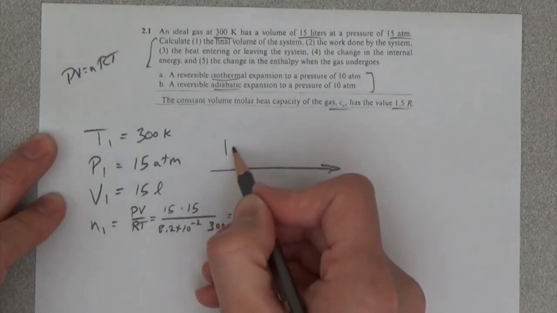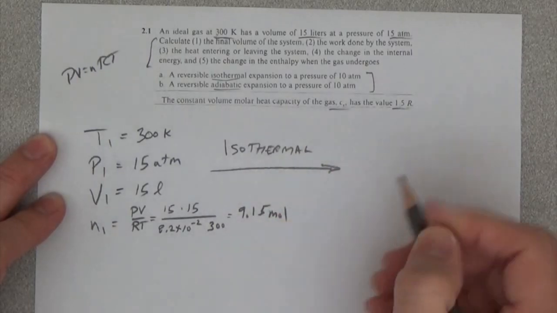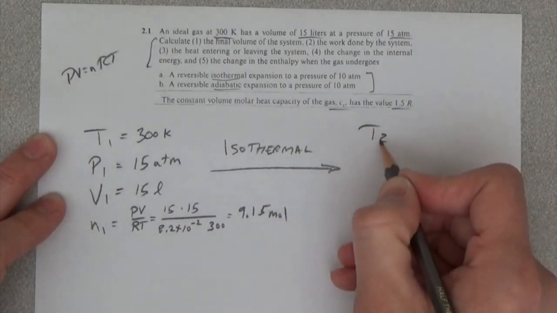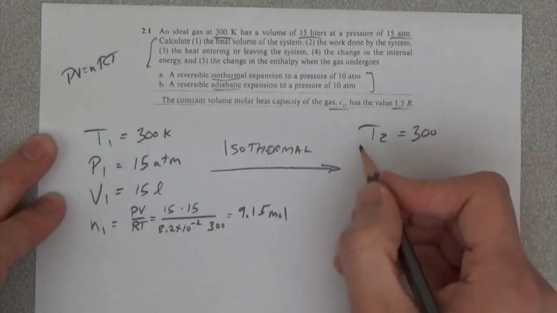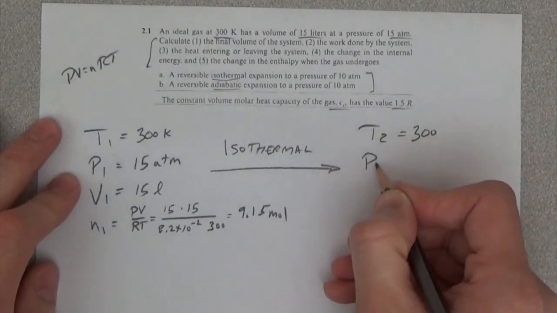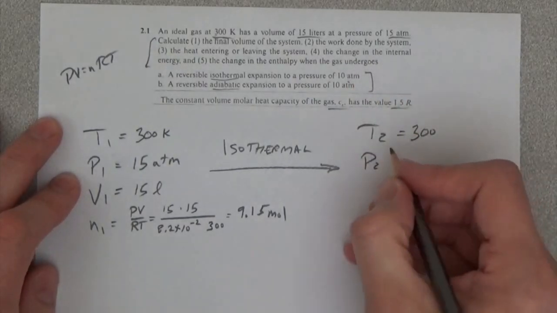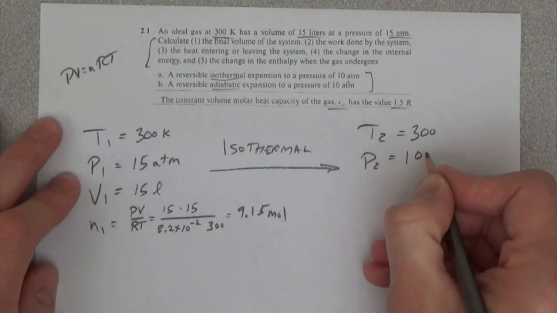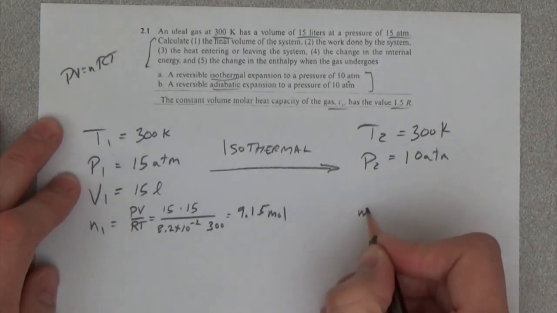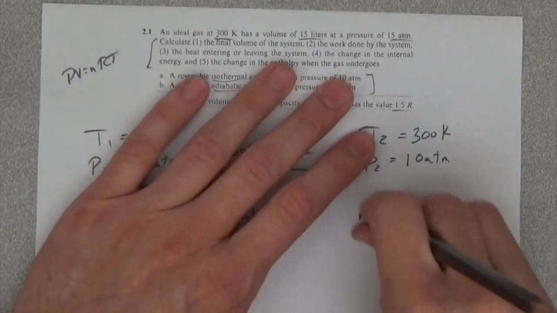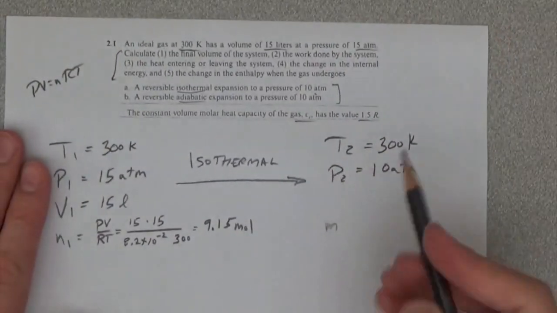Having an isothermal change keeps temperature 2 equal to temperature 1. The pressure changes to 10 atmospheres because we're given that as part of the problem statement. It's a closed system, so the moles of gas in the system do not change.